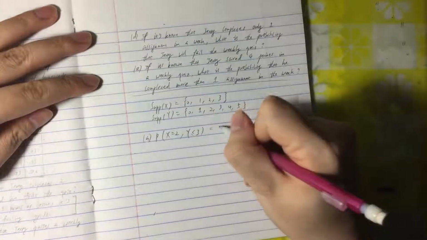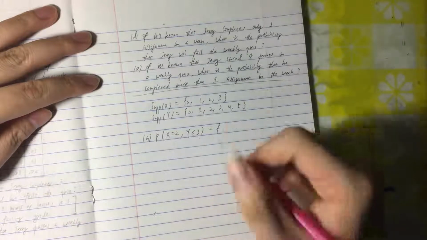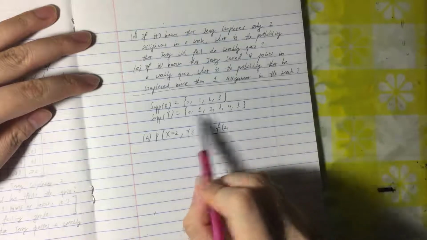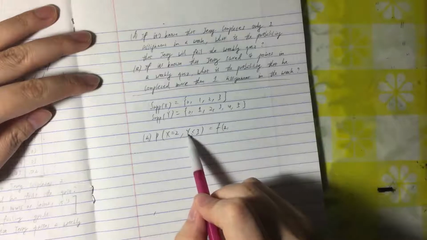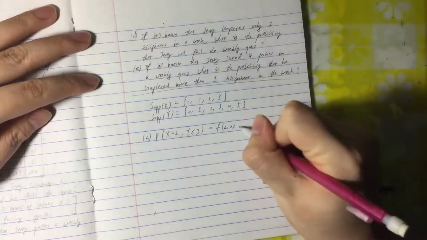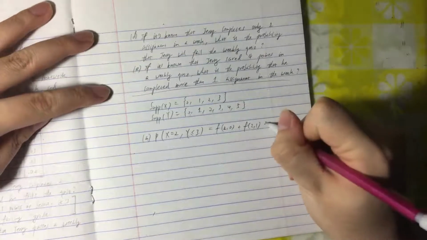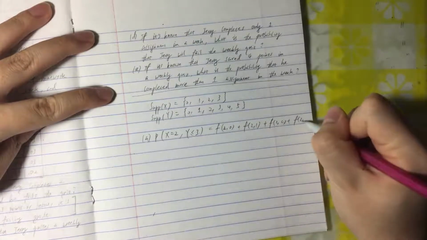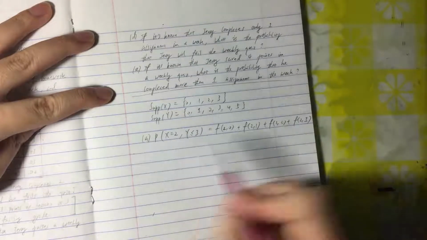So let's write down all possibilities here. X is 2, Y is less than or equal to 3. The support of Y is from 0 to 5. So if Y is less than or equal to 3, Y could be 0, 1, 2, 3. When X is 2, Y could be 0. When X is 2, Y could be 1. When X is 2, Y could be 2. And when X is 2, Y could be 3.